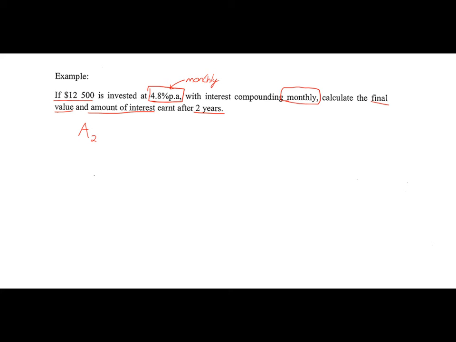It also means that the number of time periods is going to change. So the number of time periods can't be measured in years. The number of time periods has to be measured in months, because it has to correspond with when the interest is compounded. How do you turn 2 years into months? Well, you multiply that by 12, and of course that is going to be 24 months. So to start with, when I calculate the final value, A, I'm actually going to make it A and then subscript 24 to say that it's the final value after 24 months.